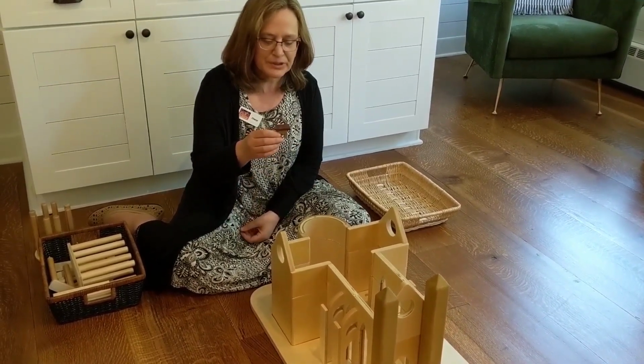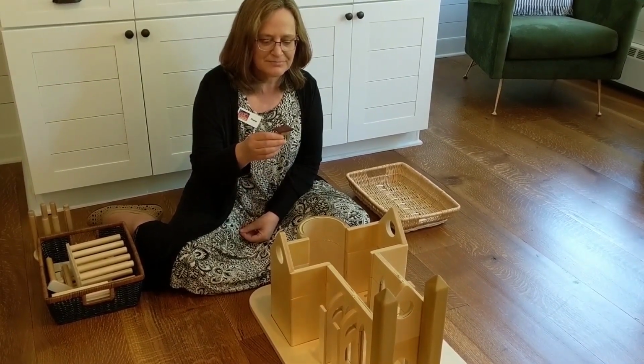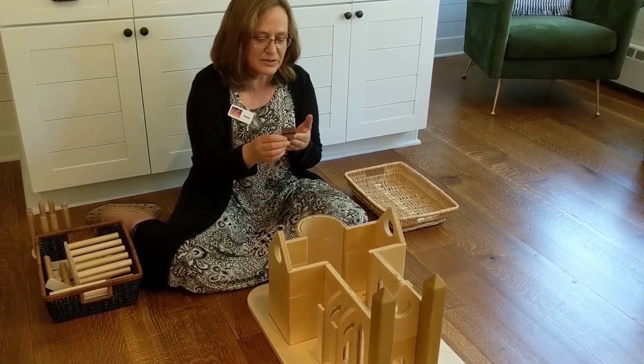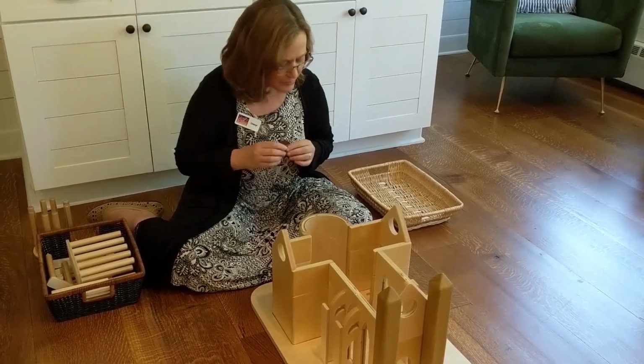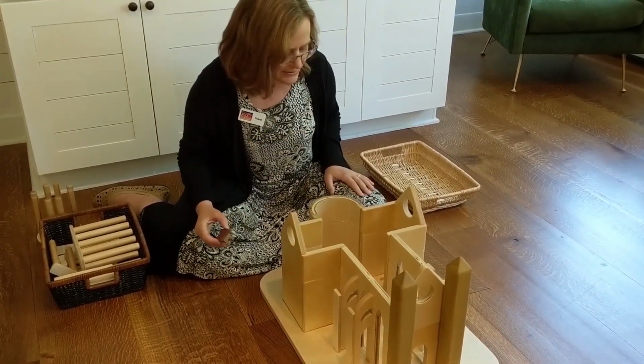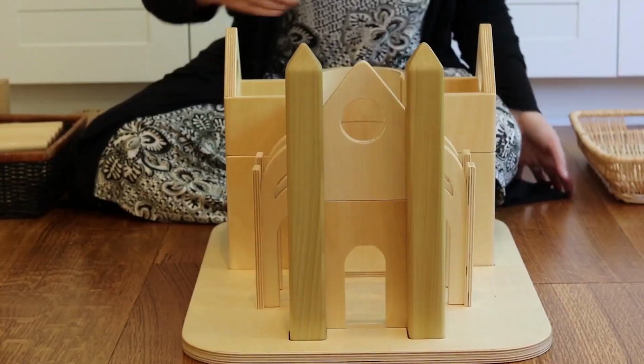This is the table for Holy Communion. Sometimes it's called an altar, and sometimes it's called a table. I wonder where it goes in the church. I wonder where it is in our church.